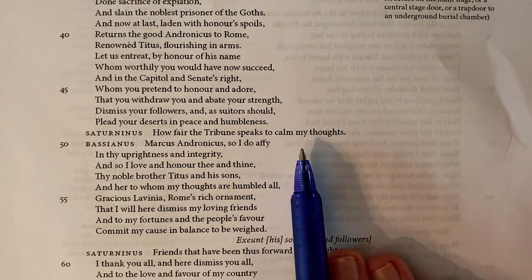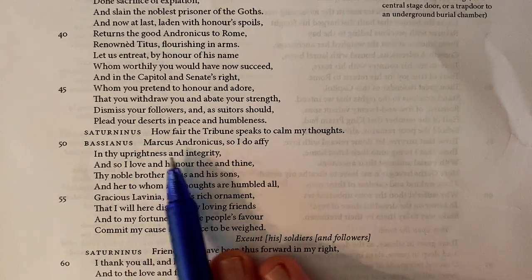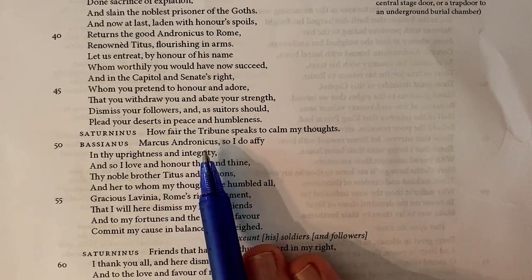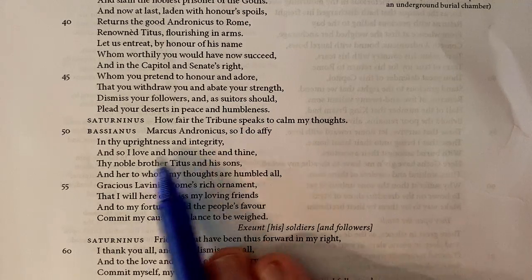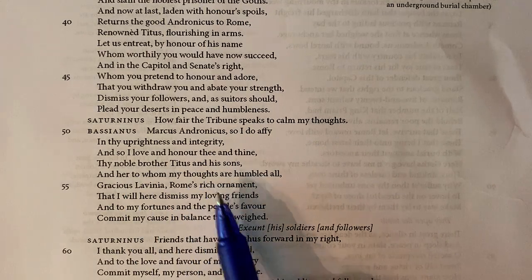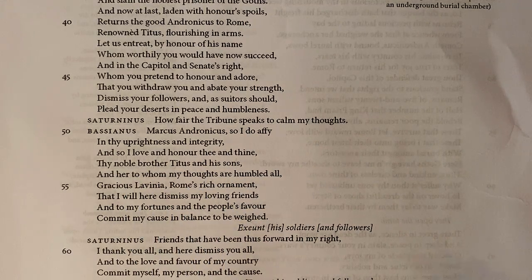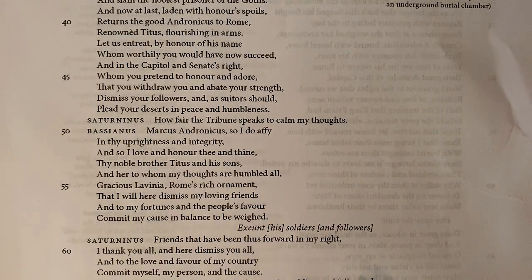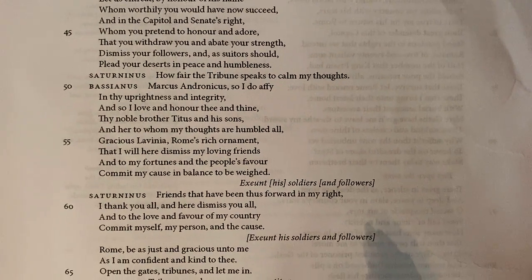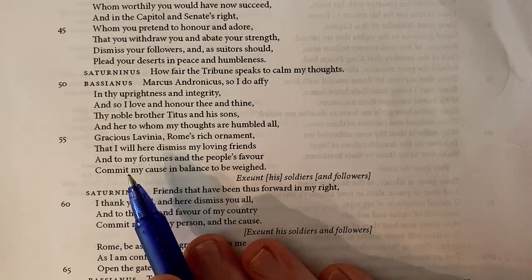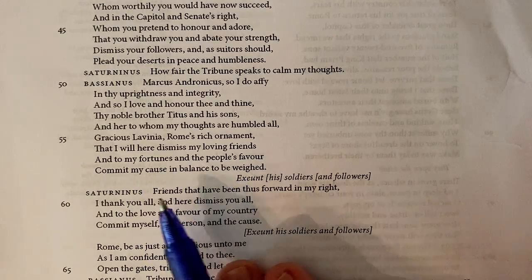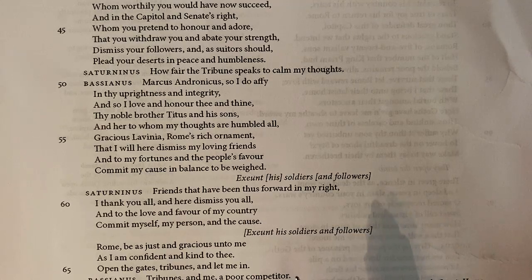So here Saturninus agrees, and here we find out it's Marcus Andronicus, right? And so we get our first instance of finding out that it's Titus's brother. Thy noble brother Titus and his sons. Gracious Lavinia, Rome's rich ornament, that I will here dismiss my living friends into my fortunes and people's favor.